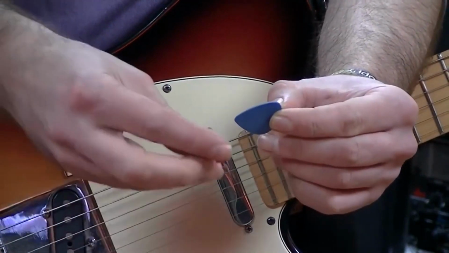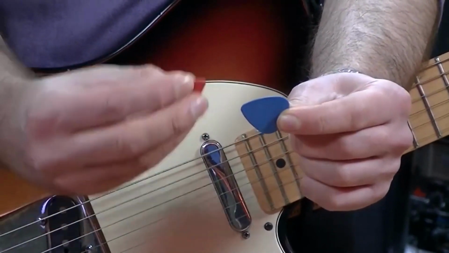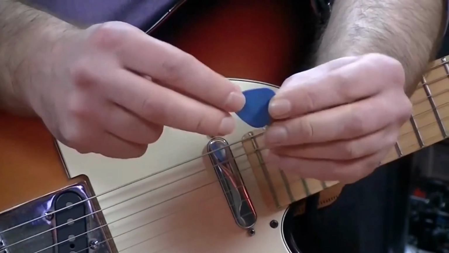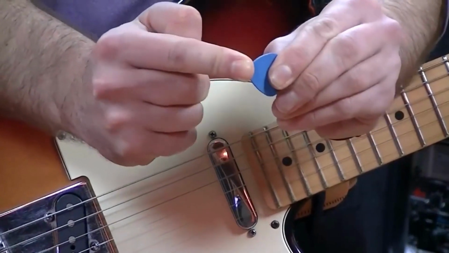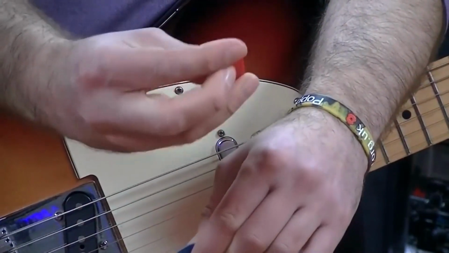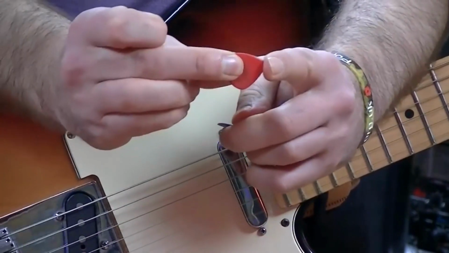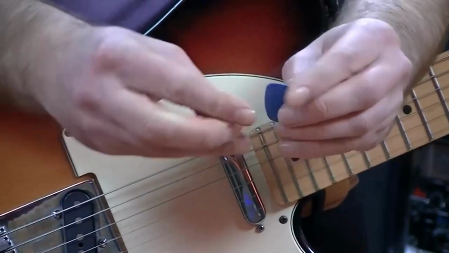Picks or plectrums come in all shapes and sizes, different colours, different grips, and different thicknesses as well. The one I've got here is of medium thickness. The small one is really rigid. It's quite heavy, and you can't bend it as easily as you can this one.